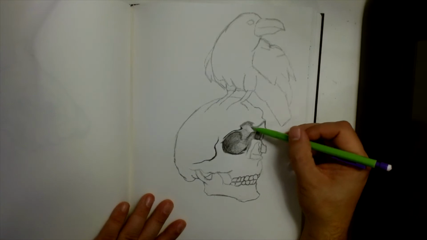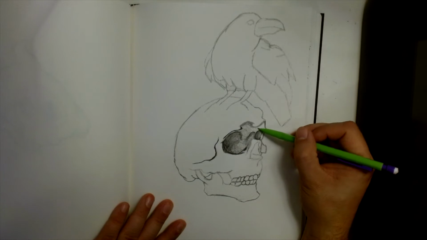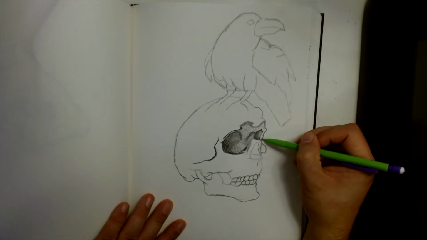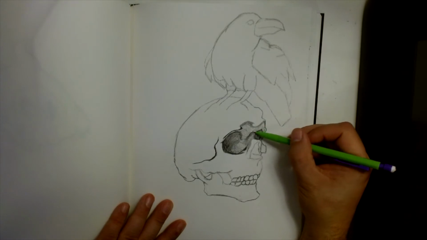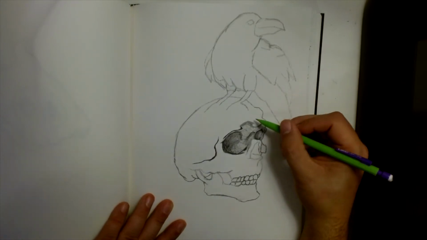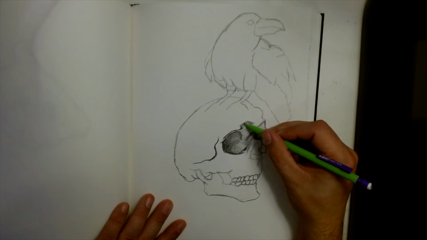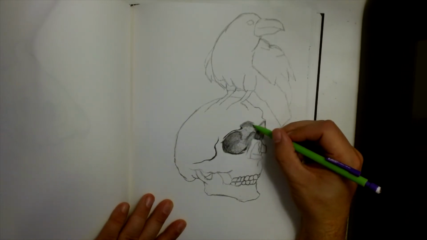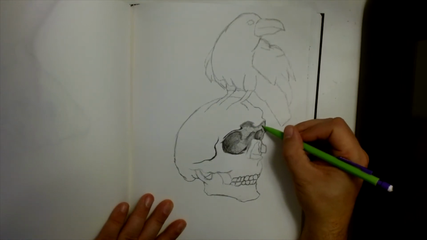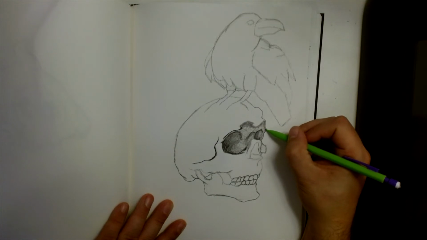Okay. And then for these areas here where our sun is hitting, it's going to be a little bit of a darker shade. Okay, so it's not black. But we are coming in here and making the ridge line darker, down to a point.